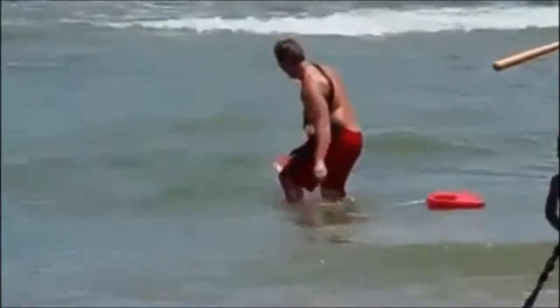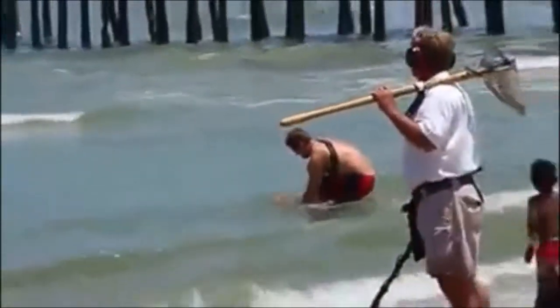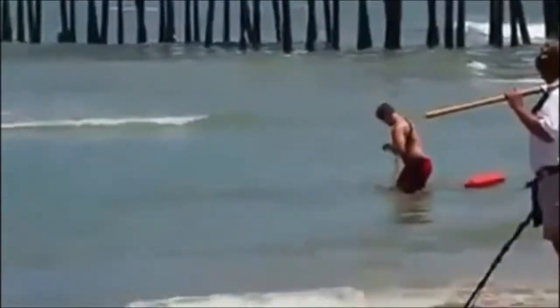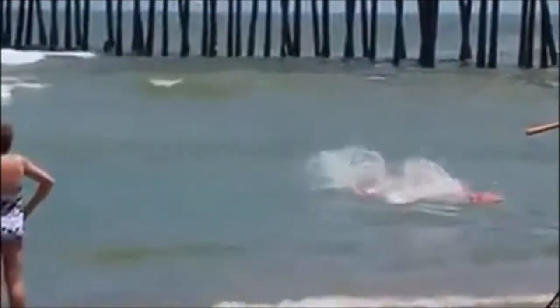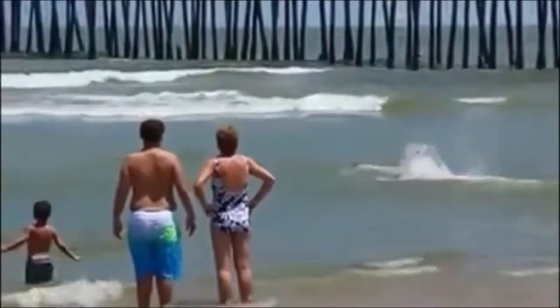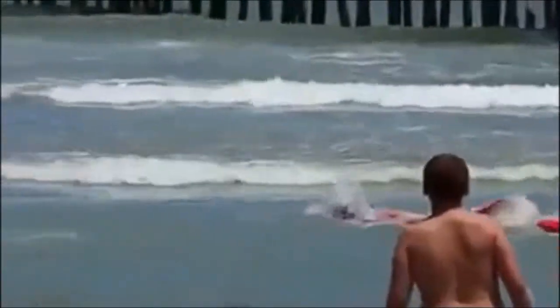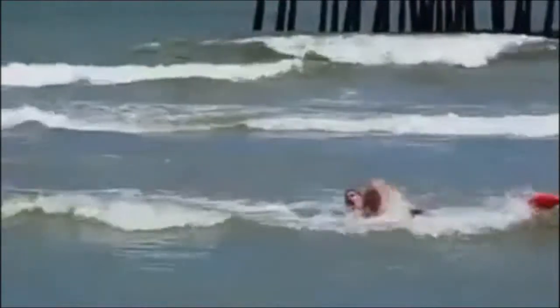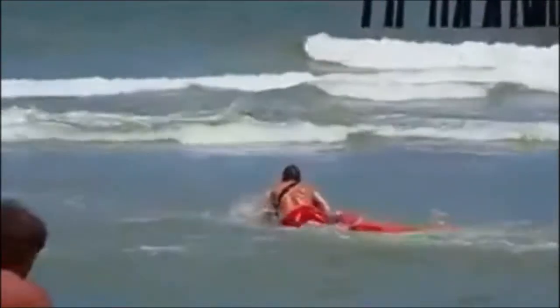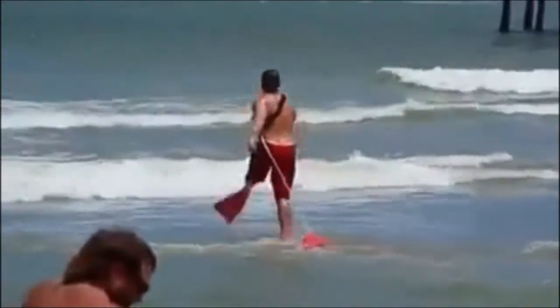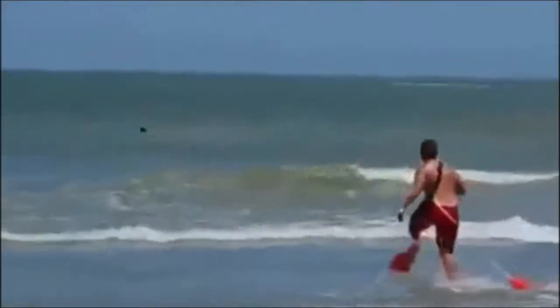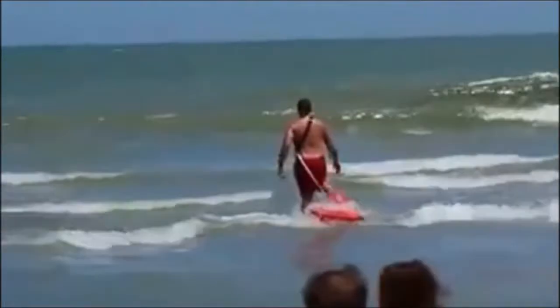Looks like it's getting deep. Really what happened was he just swam across a hole. Ugh. Not the best look. Maybe duck dives would have been a better idea first.